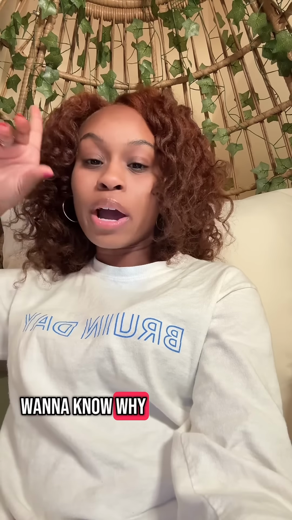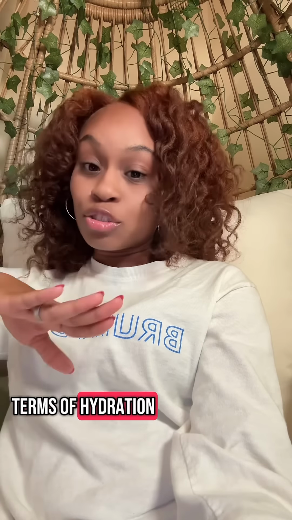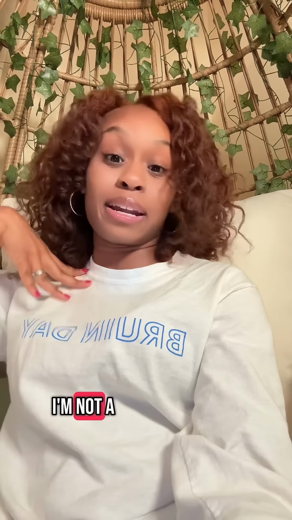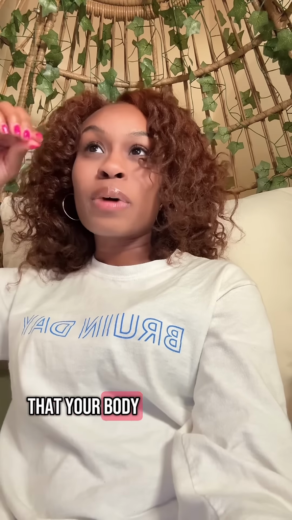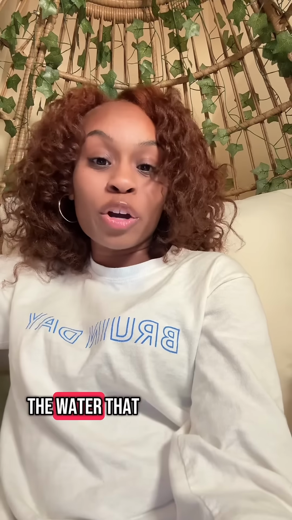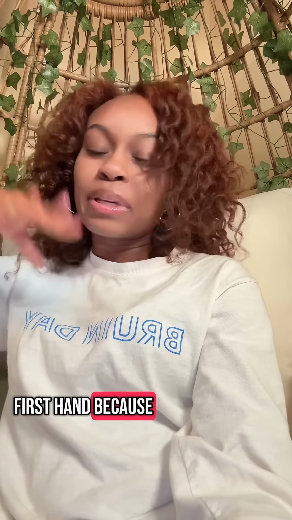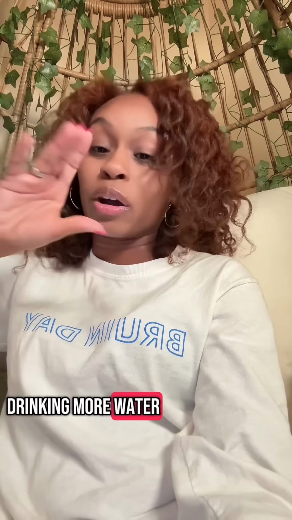Now, if you want to know why your urine is dark or why it's really light, in terms of hydration, not diagnosing nothing, okay? I'm not saying you got something that you don't got. I'm not a doctor yet, okay? Now, if your urine is pretty dark, that's because you are so dehydrated that your body is trying not to pee out the water that it needs because you're not taking in any more. I know this firsthand because I used to be dehydrated for most of my life. Since learning this chapter, I have been drinking more water, I promise.